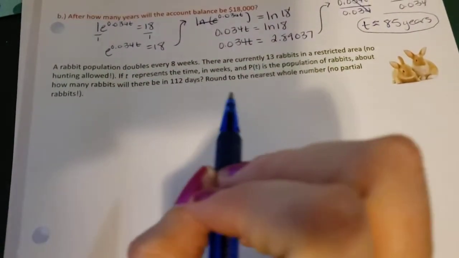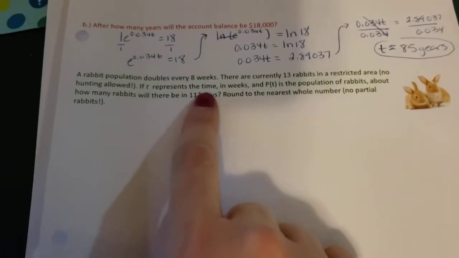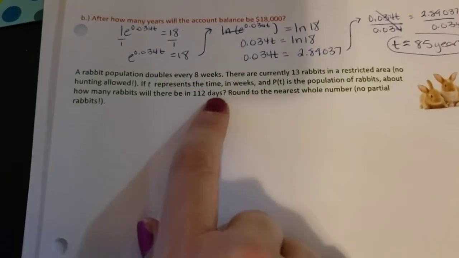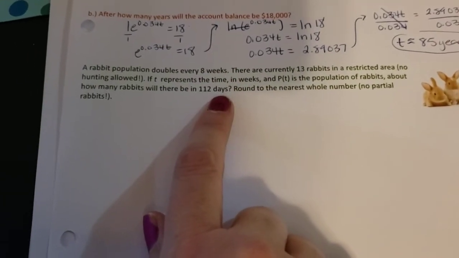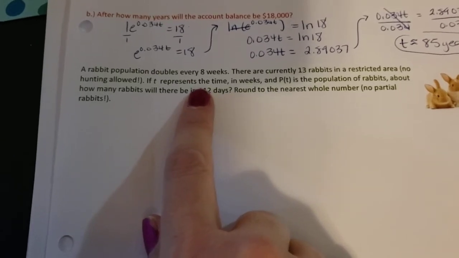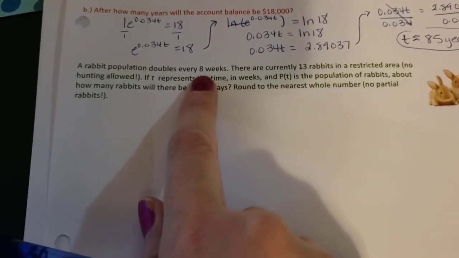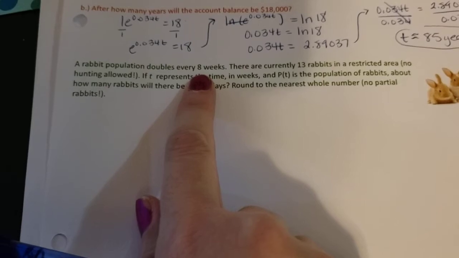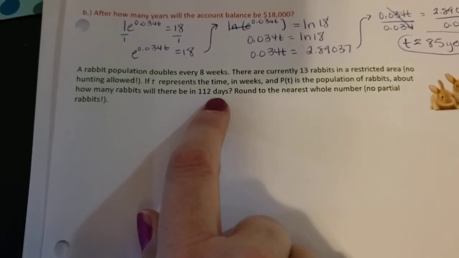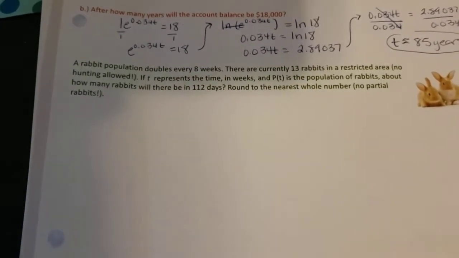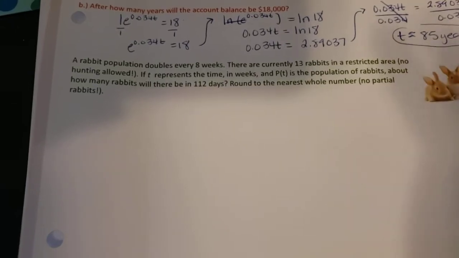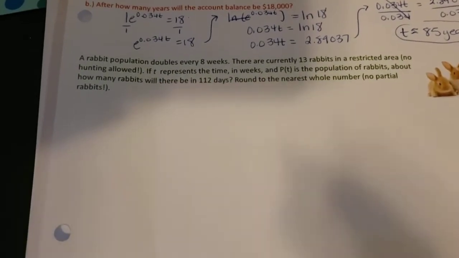Okay, so first thing I notice is that my times are in 2 different units. So t represents time in weeks. I don't love this. So let's look at a little bit of a formula for this.